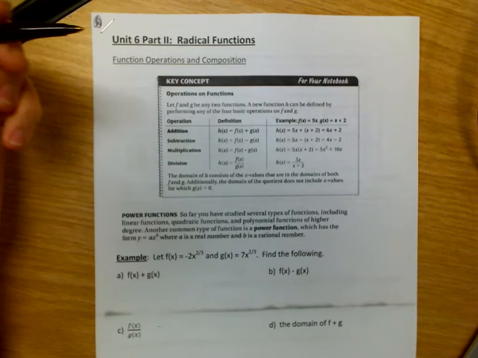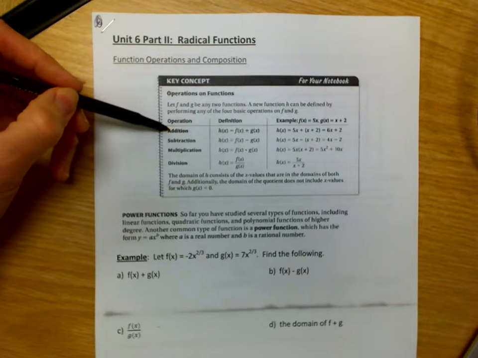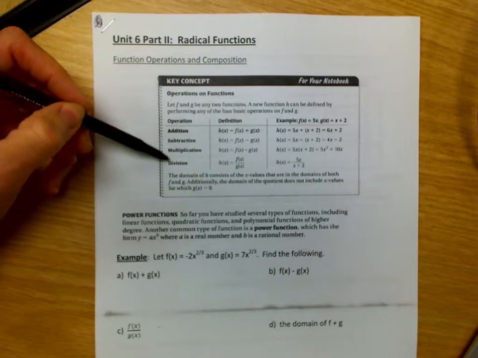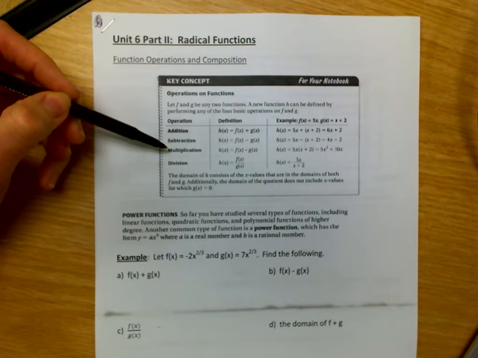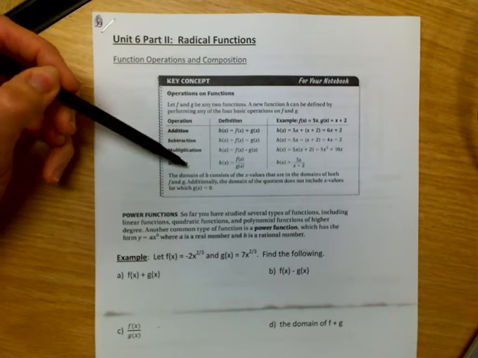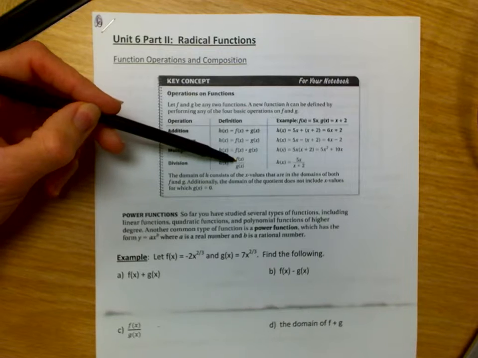So today in class we're going to look at function operations and composition. Function operations is just when you are combining functions by either using addition, subtraction, multiplication, or division. And most of this is really just working with combining like terms, particularly on addition and subtraction. Multiplication and division, they don't have to be like terms, but this is really where you need to start to remember your exponent rules. Okay?